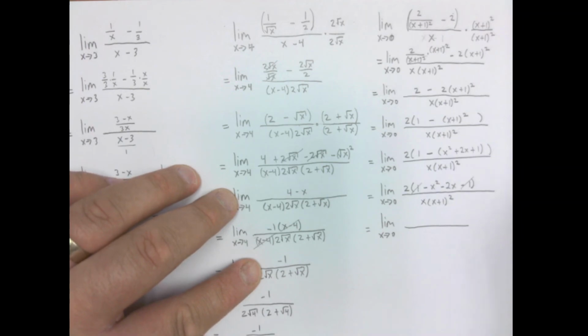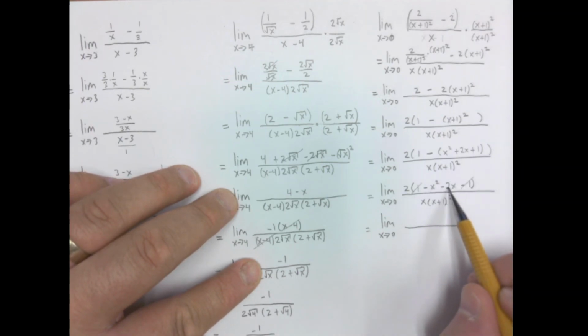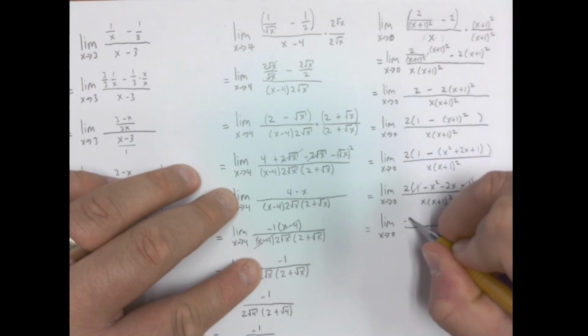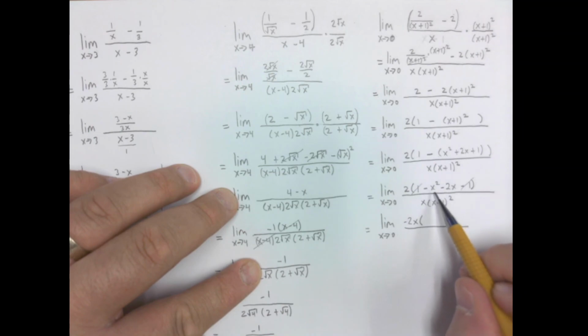What can we factor out of this expression? Well, we could factor out, say, a negative x, or we could factor out just a plain old x, whichever you prefer. Let's factor out a negative x. If I factor out a negative x, that would give me a negative 2x out front. And what would be left here?